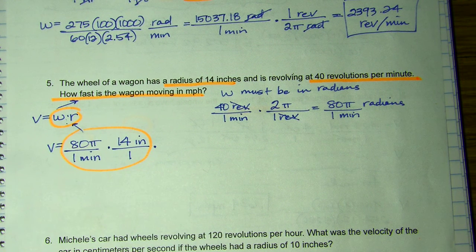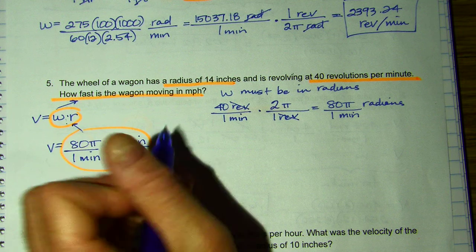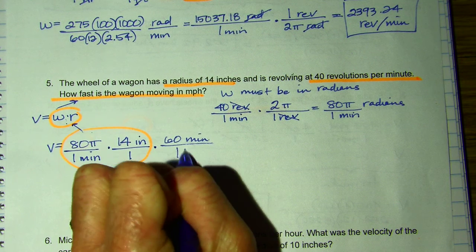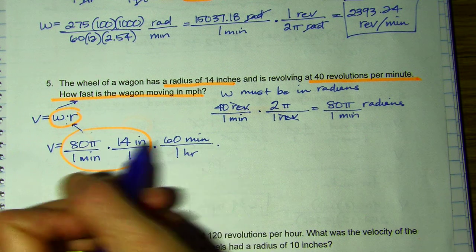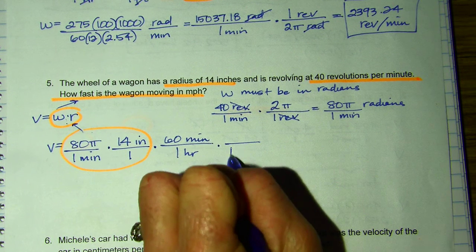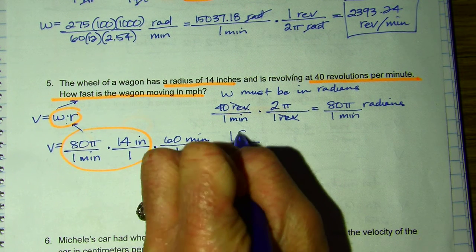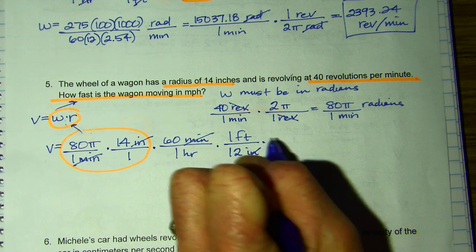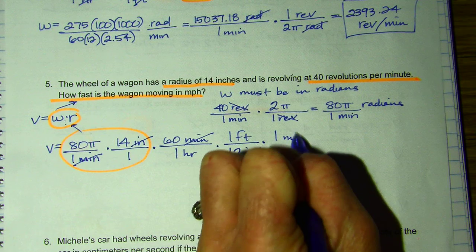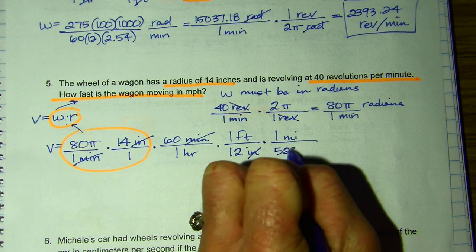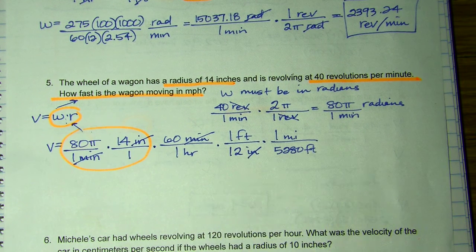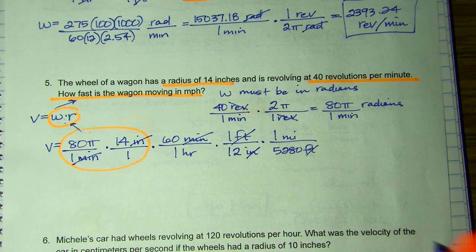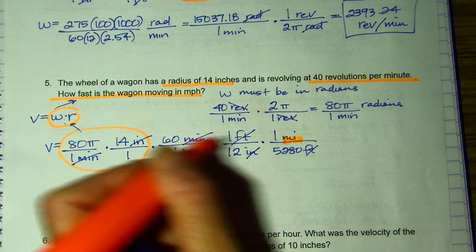Now I have to do my conversions. They want it in miles per hour. So minutes, there are 60 minutes in 1 hour. Miles, let's see here, there are 12 inches in 1 foot. So minutes are gone, inches are gone. In 1 mile there are 5,280 feet. So feet is gone, and I'm left with miles per hour.